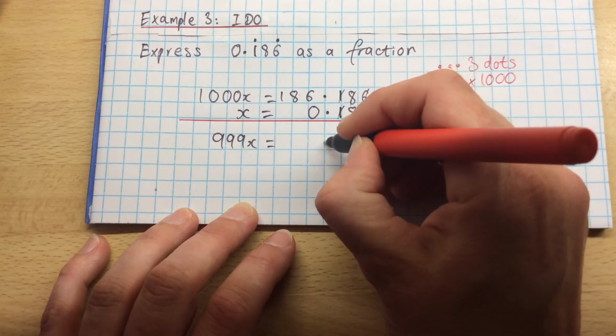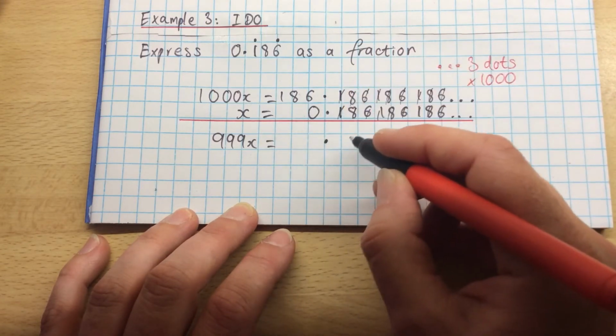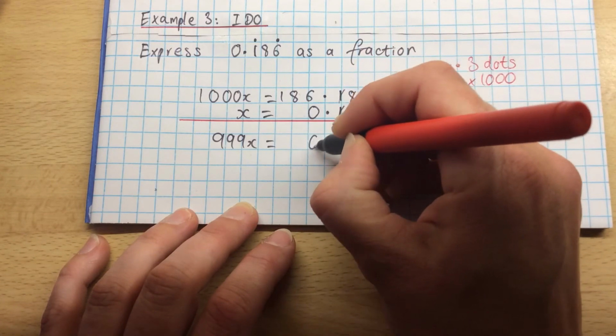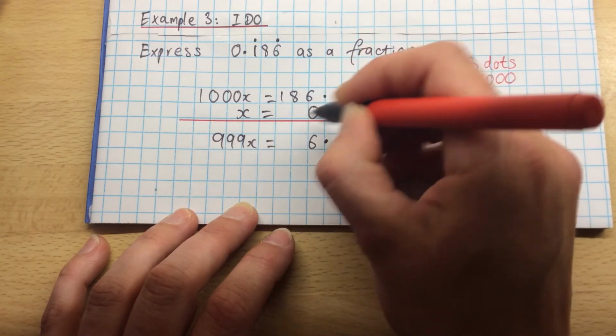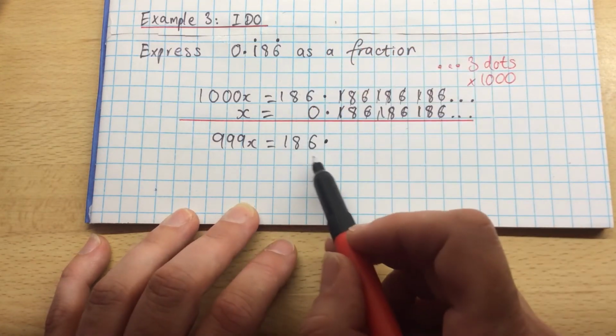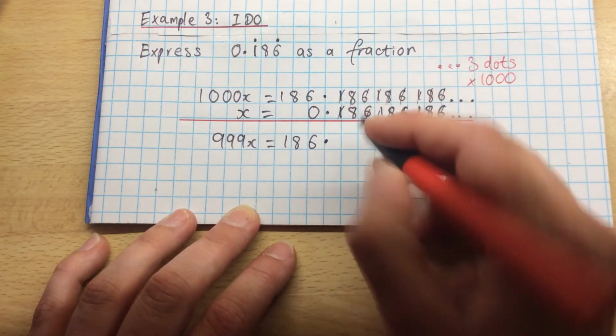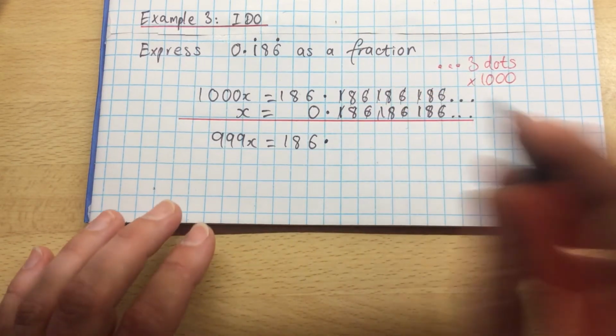And we've got to line up our decimal point here with the other 2. 6 take away nothing is 6. Obviously 186 take away nothing is 186. We've ended up with point with nothing on the end of it, so that's fine.